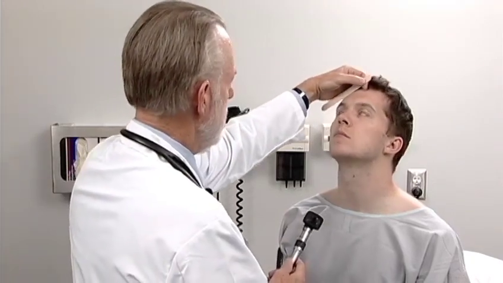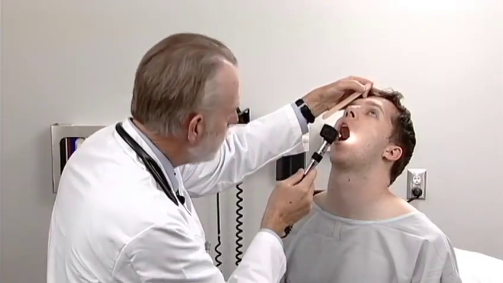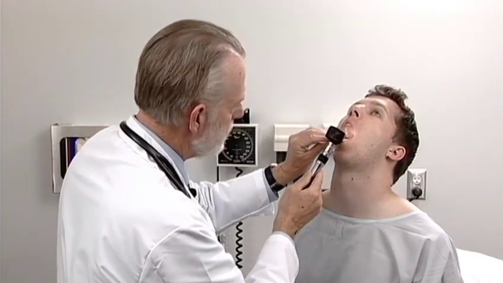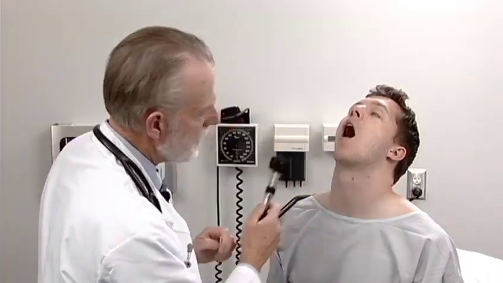To examine the hard palate, you tilt the head back fairly far, open the mouth, and look at the hard palate, and here's the junction of the hard and soft palate. It's common to see torus, which is a bony prominence, usually in the midline of the hard palate. It is of no significance.